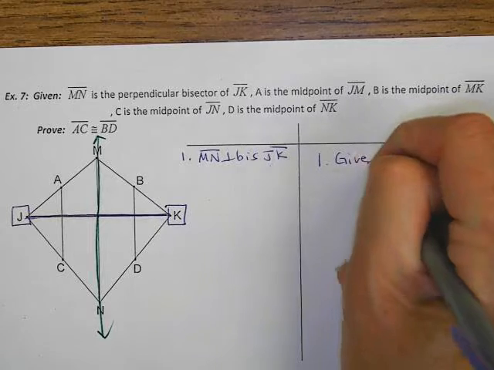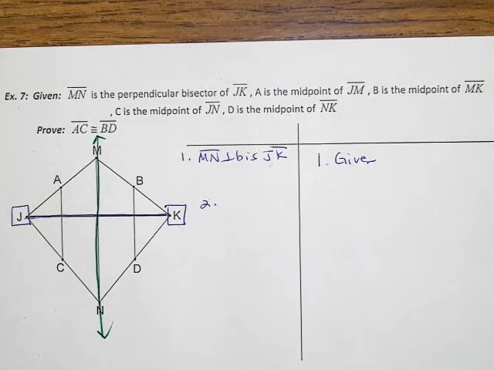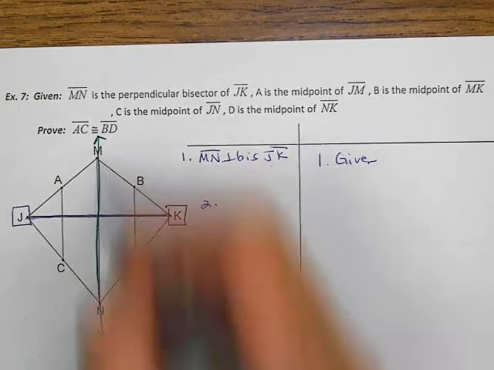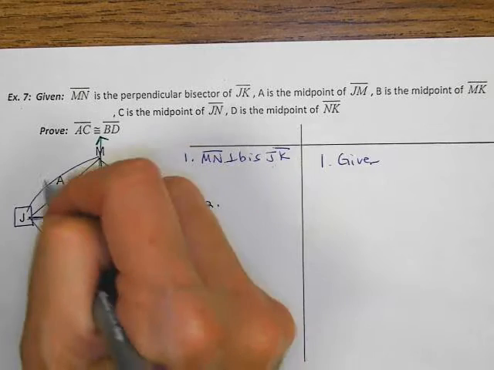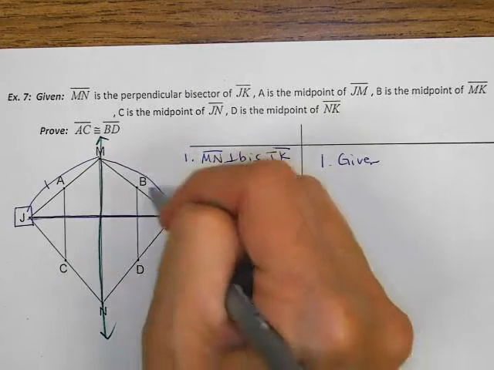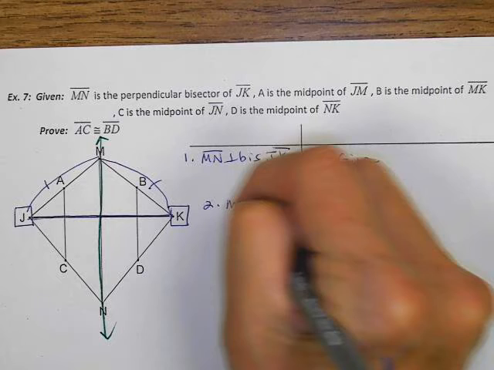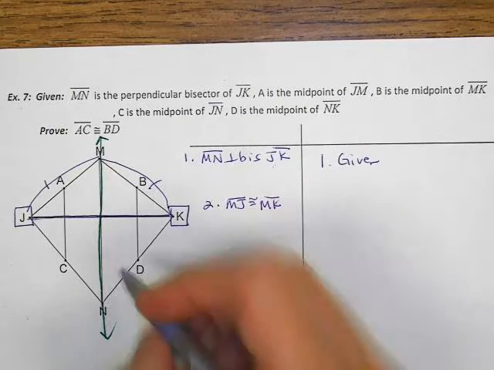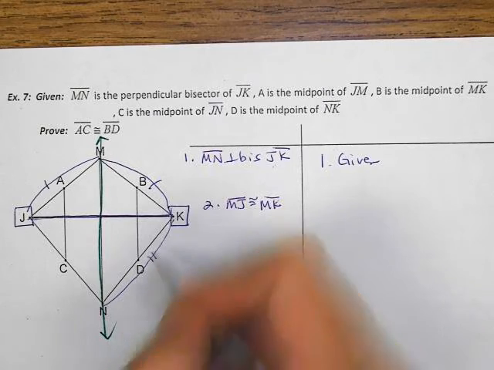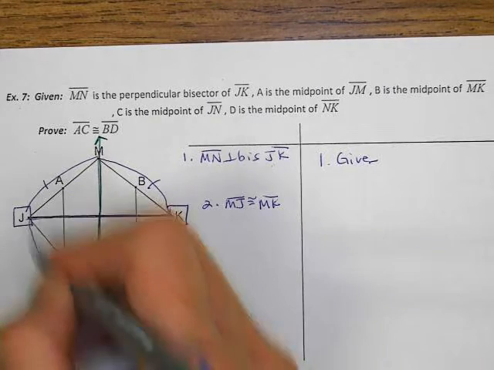All right, let's stop right there for a minute before I even write the rest of the given, because I'm looking at this green line and the only points I have marked are M and N. So if M is equidistant, doesn't that mean MJ is congruent to MK? Okay, and the only other point I see on there is N, so I could say NK is congruent to NJ.